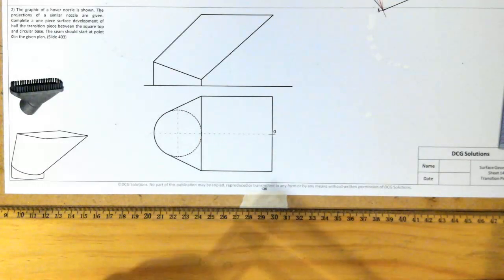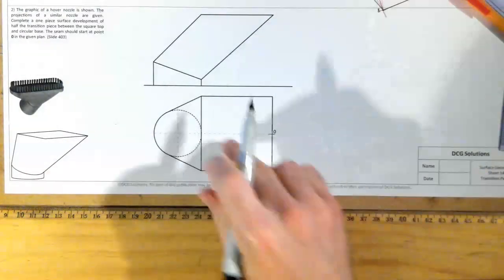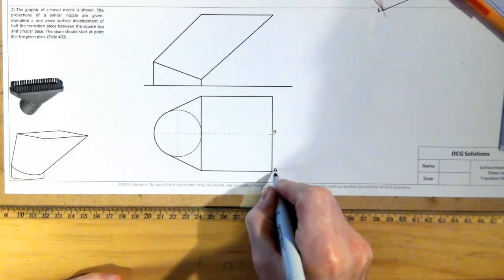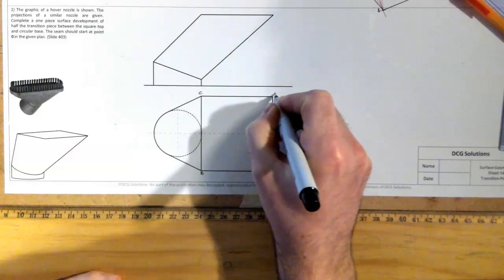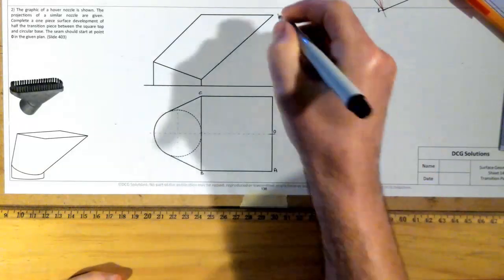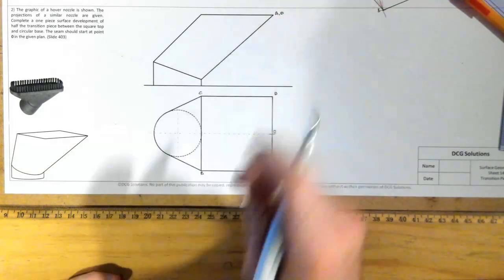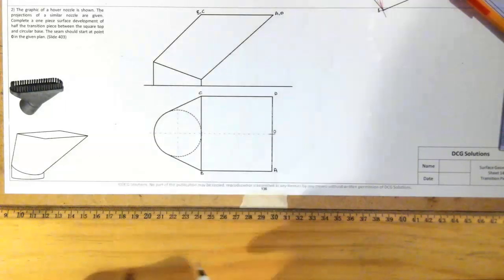Okay, so when we are actually doing that, first of all we start off with a couple of labels. So this square piece at the top, I'm going to label it straight away with letters. I'm going to call that corner A, this is corner B, up here is C, and up here is D. So I label in plan and in elevation: A is at the front, D is at the back, and B and C are over here. B is at the front, C is at the back.